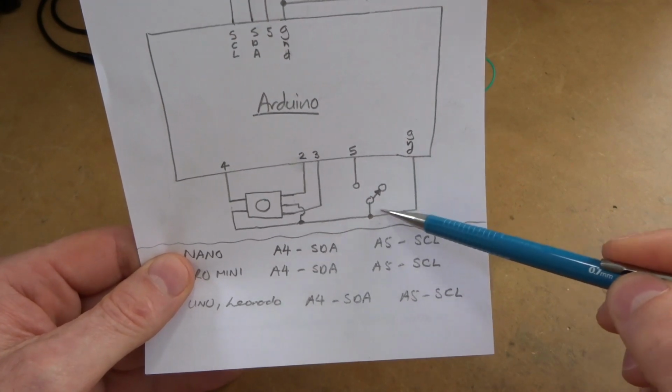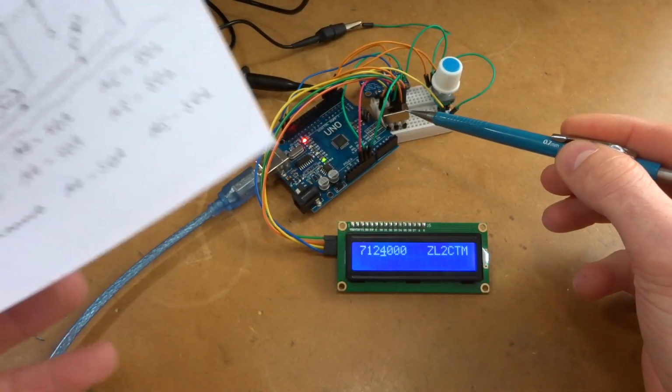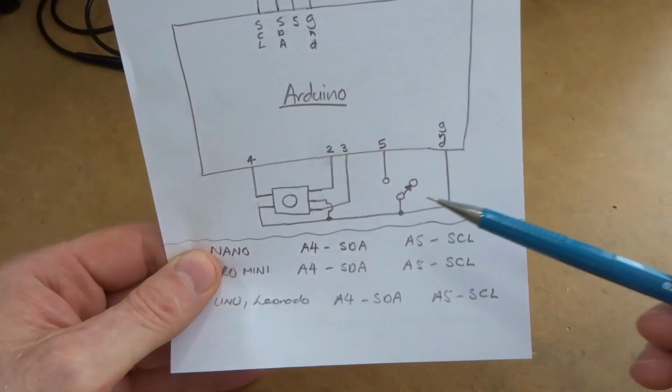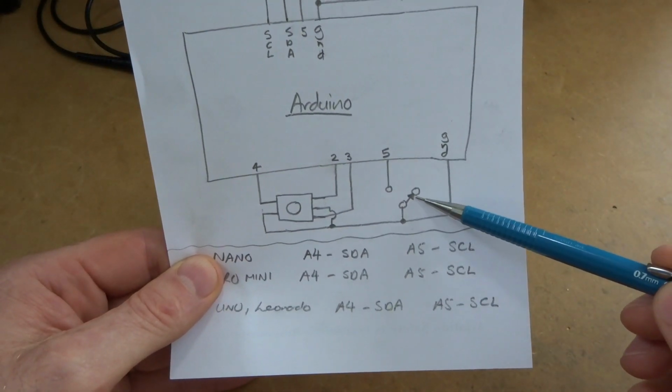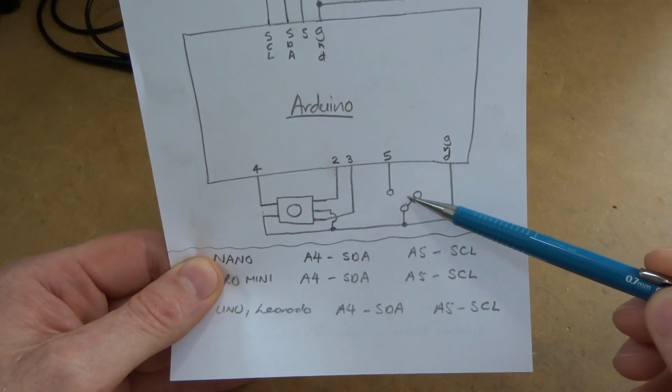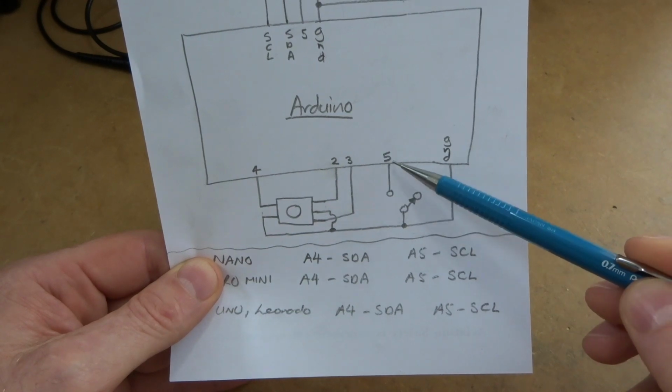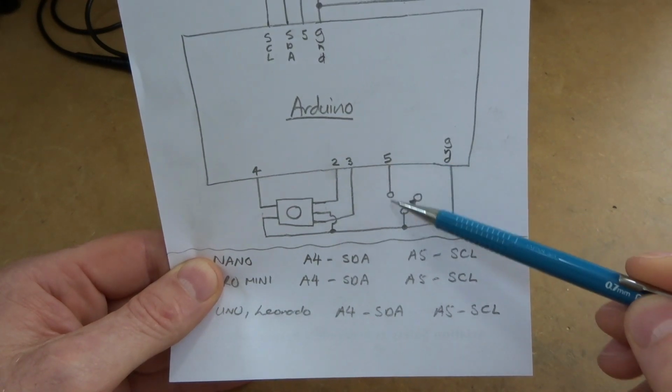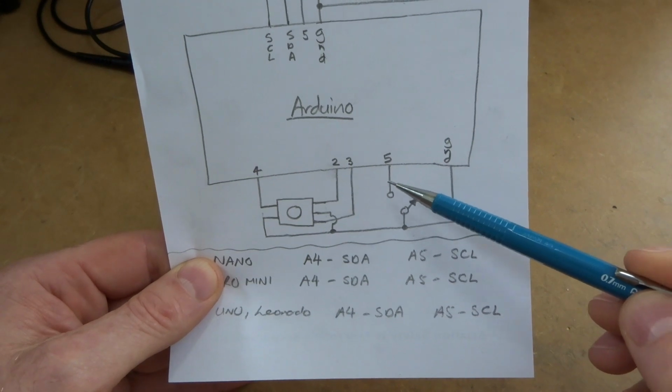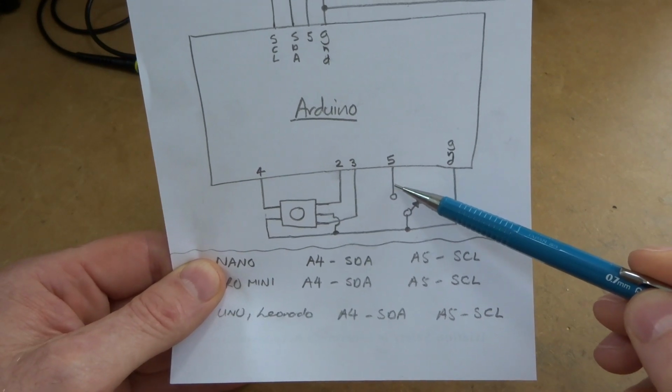And then the other switch here is that mode switch between 80 meters and 40 meters. Just a simple switch there, either supplying nothing, an open circuit, to pin 5, or a ground to pin 5. And we'll see in the software later on how that's being read and how that's being interpreted.